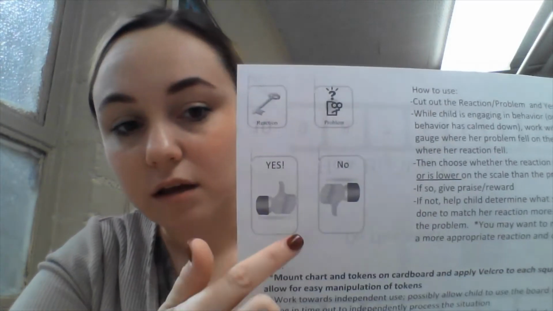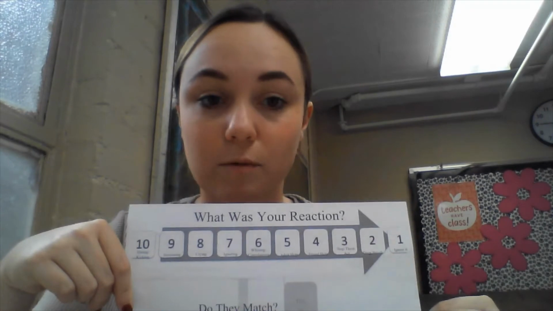This intervention is called problem and reaction. It can be used when a student is having an over-the-top reaction to an issue in the classroom. So what you do is, this entire PowerPoint comes with the cutouts to use with this. It's almost like a game board.